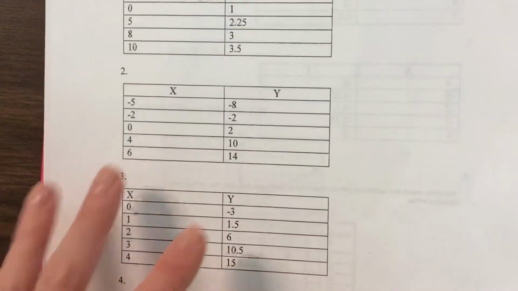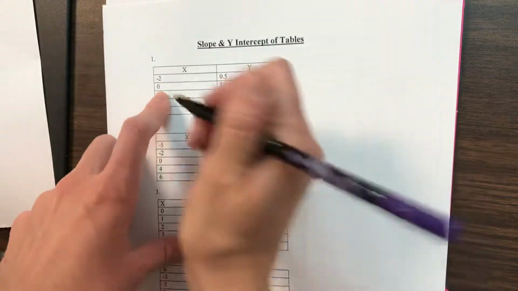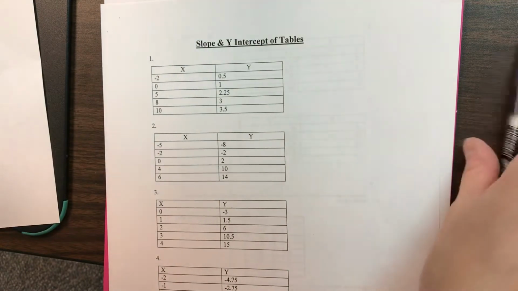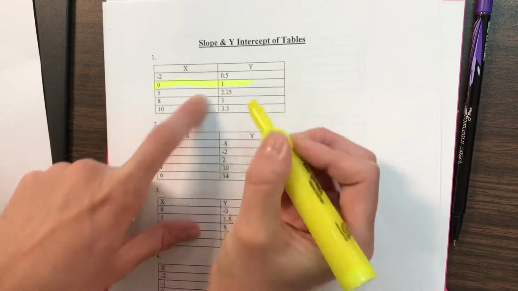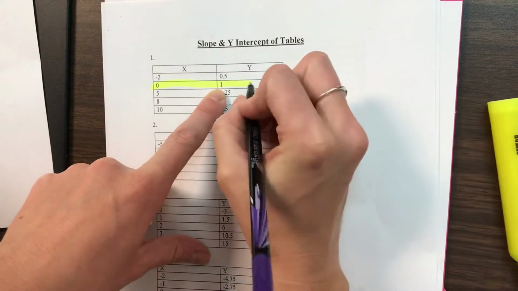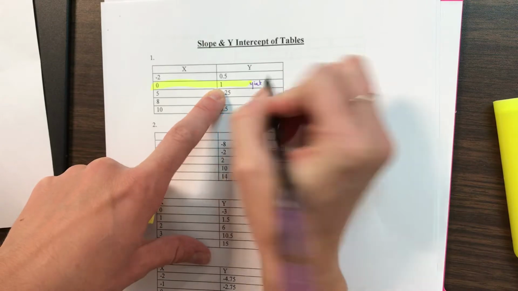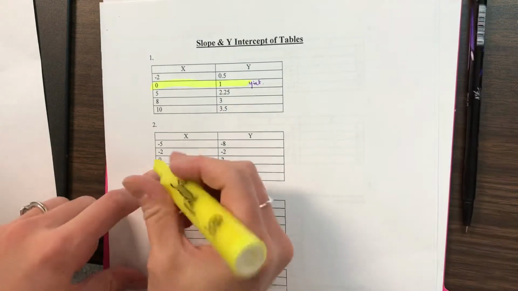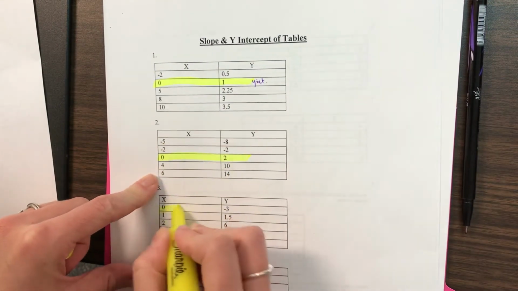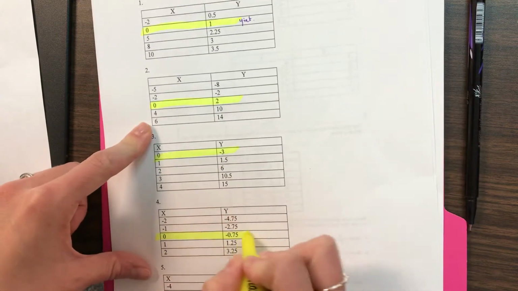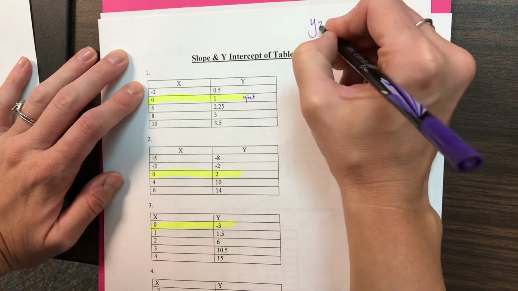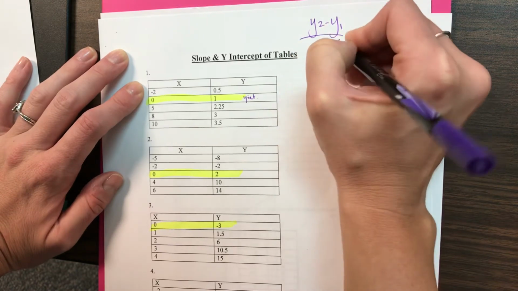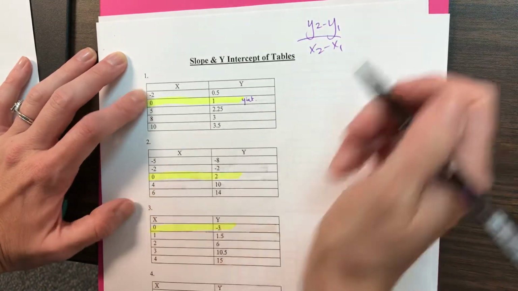Okay, so here's our tables. All pretty much have the y-intercept labeled. So where x is 0, that y value is your y-intercept. Okay, and I'm actually pretty sure the whole worksheet is like that. So I'm going to go ahead and make sure I see my y-intercept on all of these. I'm just highlighting them all. Okay, and I would at the top write your formula down, y2 minus y1 over x2 minus x1, because that's what we're using the whole time.